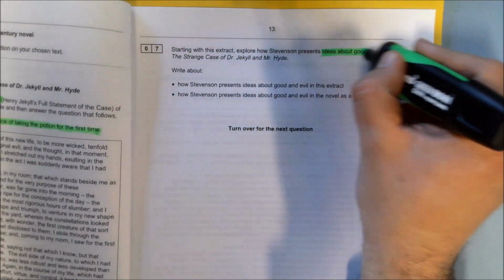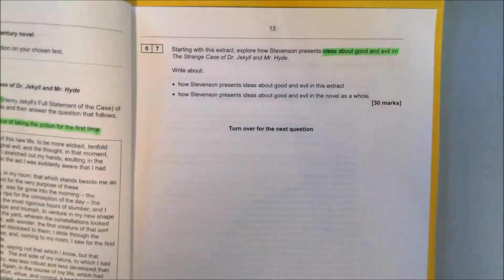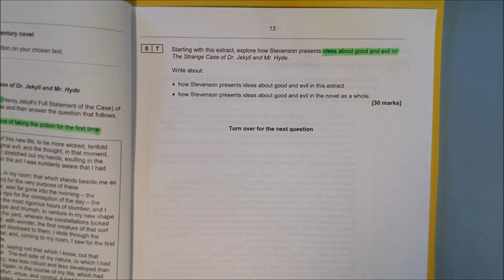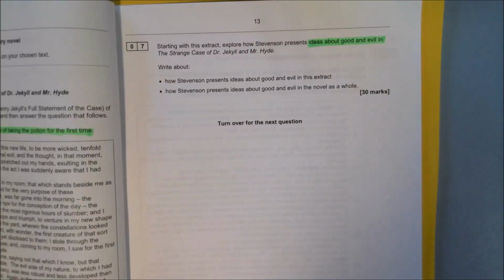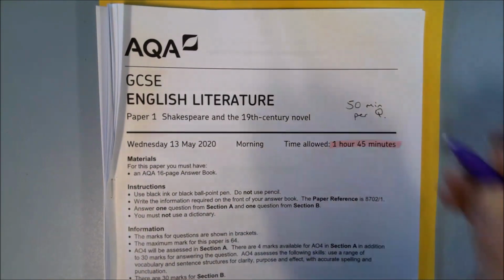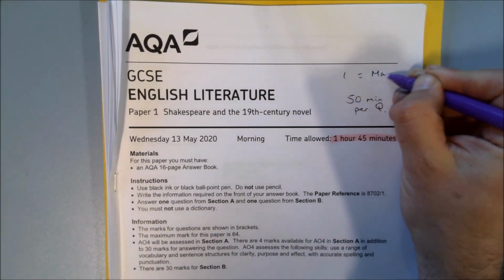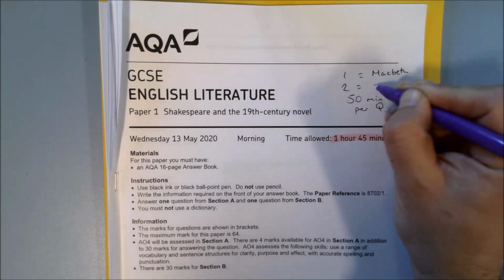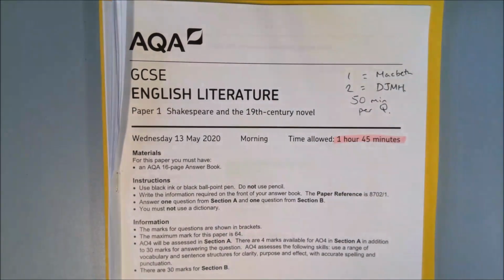And then the question. Before you start delving into the extract, we want to look at the question. So it's ideas about good and evil in this extract and in the whole of the novel. That question is worth 30 marks without extra marks for spelling, punctuation and grammar. That will then be it, because the rest of the questions in this booklet are about texts that we've not studied and you're not expected to answer. So 50 minutes per question. Question 1 is on Macbeth, and question 2 is on Jekyll and Hyde.